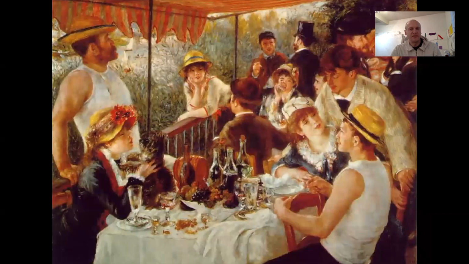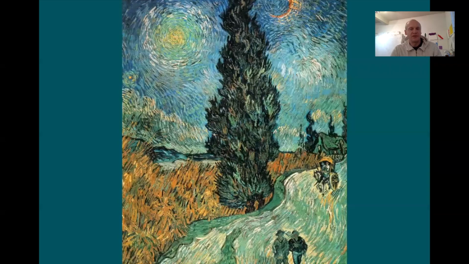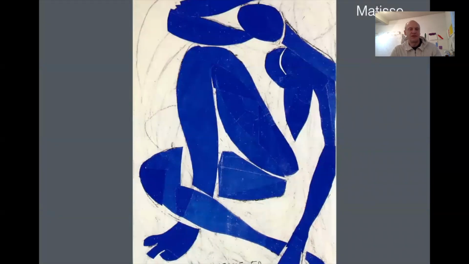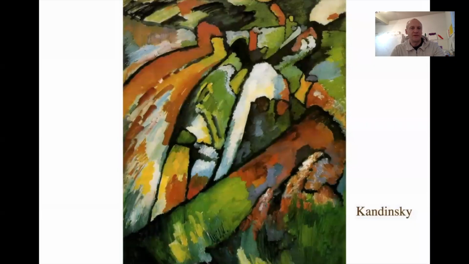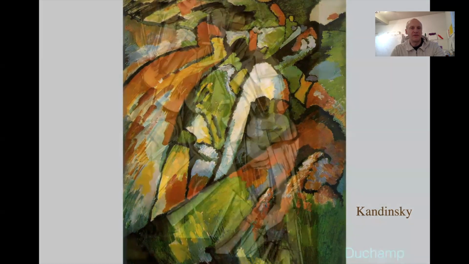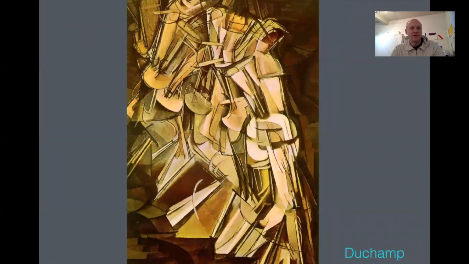This is Impressionism. Impressionism was all about capturing light. Expressionism, this is Van Gogh. Expressionism is all about energy of brushstrokes. So feeling is communicated by the way the strokes are applied. There's Matisse. This is very abstract figurative work. Kandinsky, sort of quasi landscape work. Duchamp. This is another example of cubism.